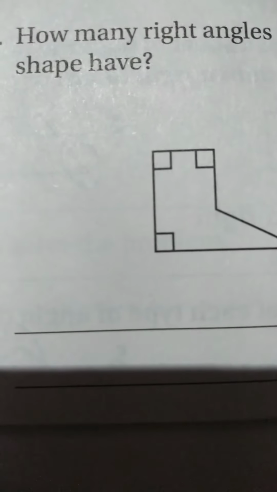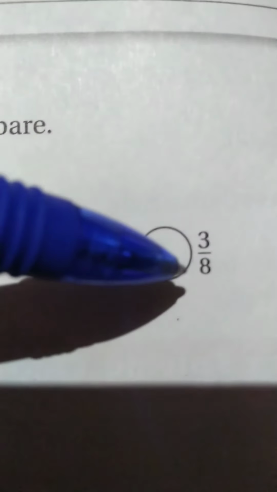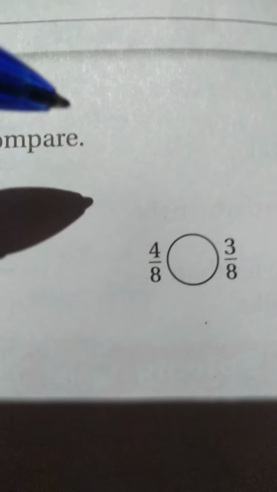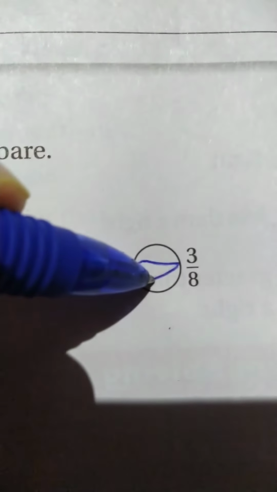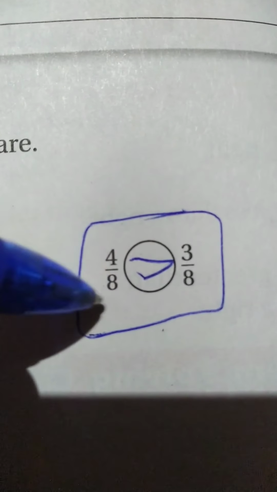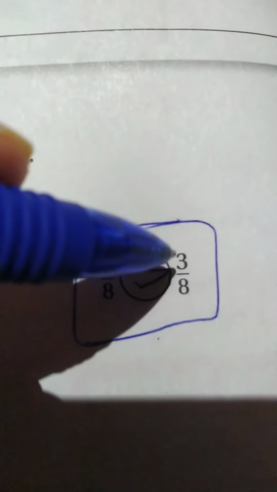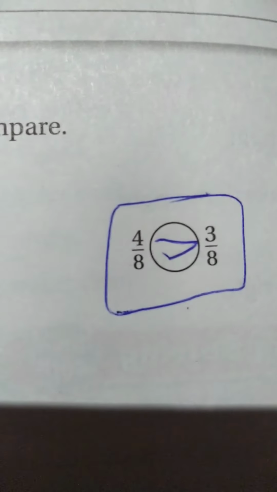1, 6. Okay. Number 4, compare. Ooh, Pac-Man stuff. If I have 2 bags of cookies, and this bag has 4 cookies out of 8, and this bag has 3 cookies out of 8, which bag has more cookies? The one with 4 cookies out of 8. So in your notebook, just write that down. 4 8s. Pac-Man eating 4 8s, and then 3 8s over here.